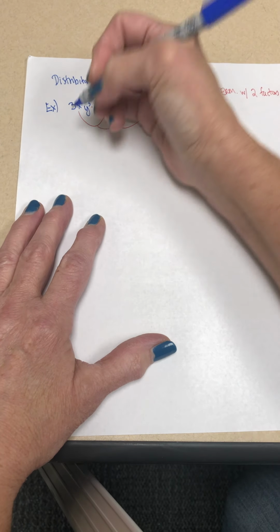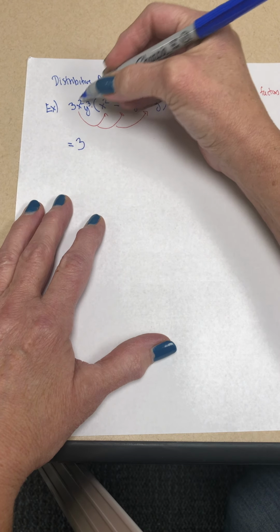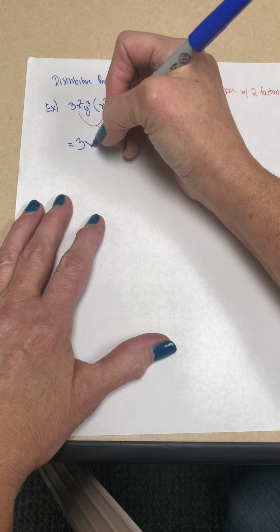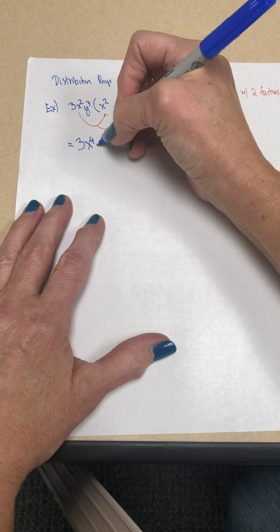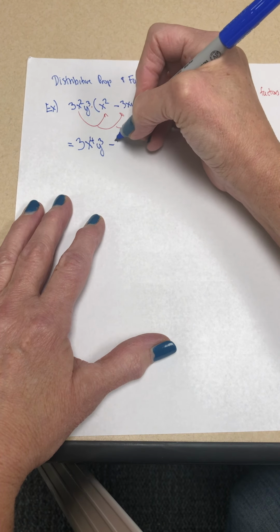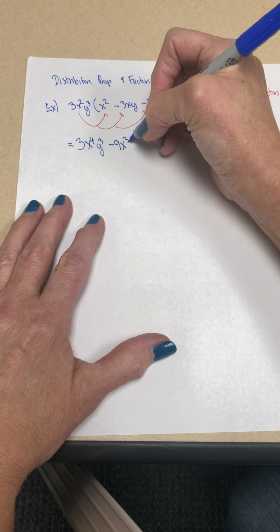And when I do that, 3x squared times x squared. I'm multiplying the same base, so I add exponents. So notice I need the exponential rules to do this. And times y cubed. Now 3 times negative 3 is minus 9. X squared times x to the first, that's x cubed.